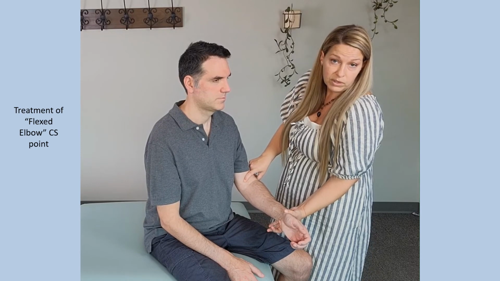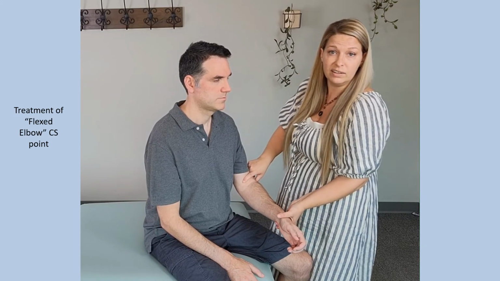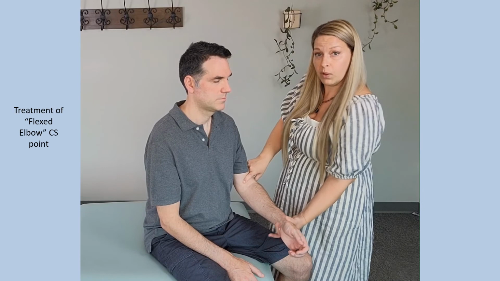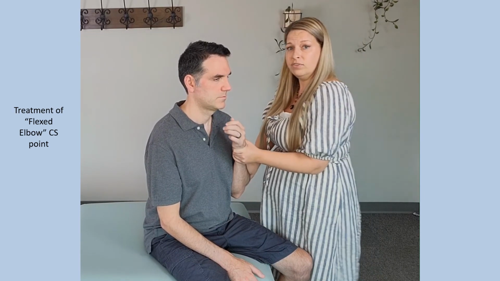Then you're going to put it in the treatment position, which for many points is you just shorten around the point. Some are a little bit tricky. Luckily, there's charts for those. But for this one, we're going to flex the elbow up. And it's not just good enough that I flex it.